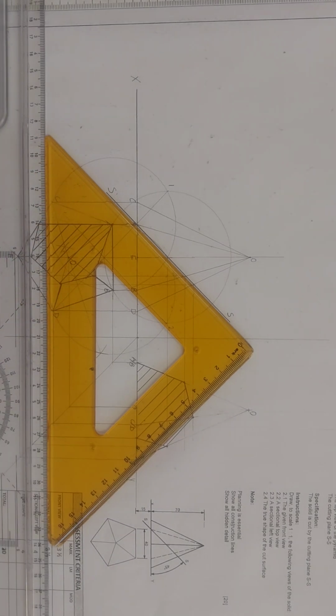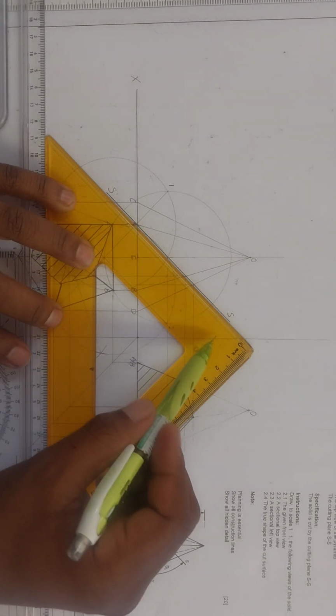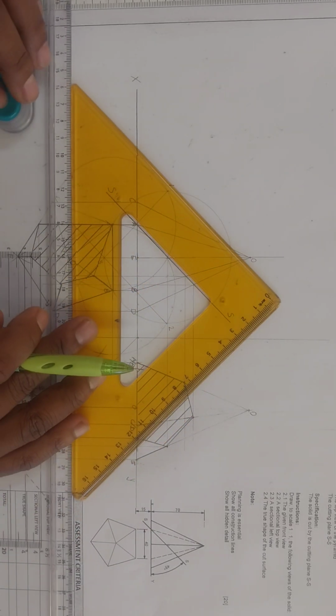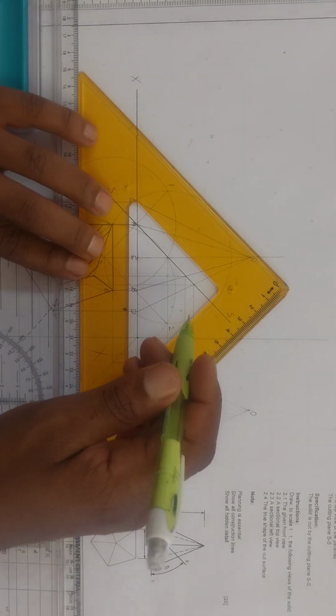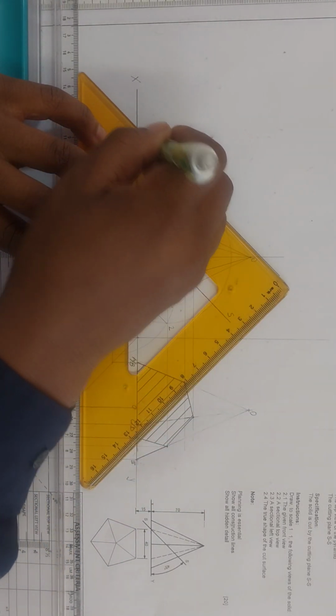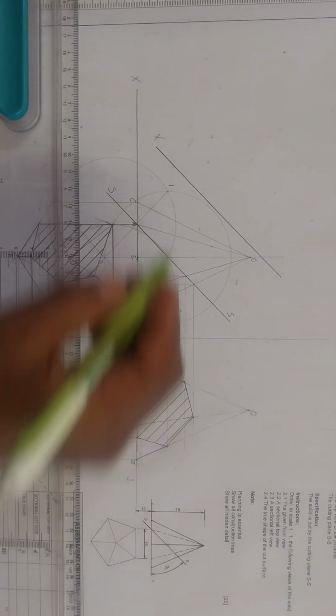What we are establishing here is the XY line. So you take your set square, line it directly onto your cutting plane surface, then move it so that it's not touching your drawing, and then draw a parallel line. So this is going to be your XY line.